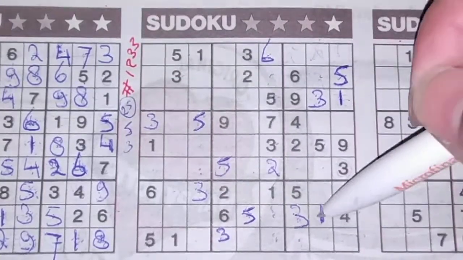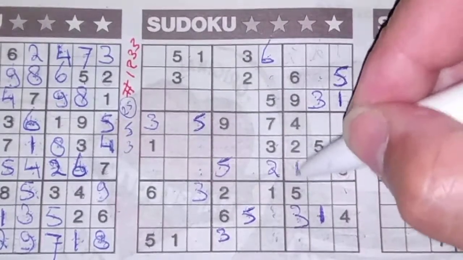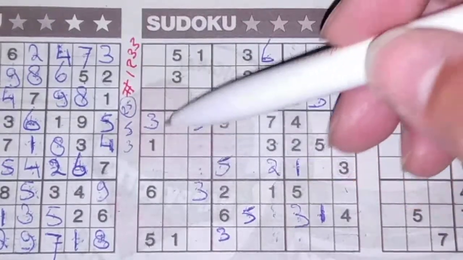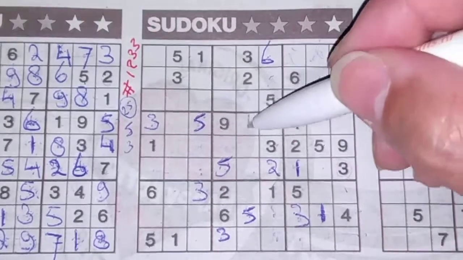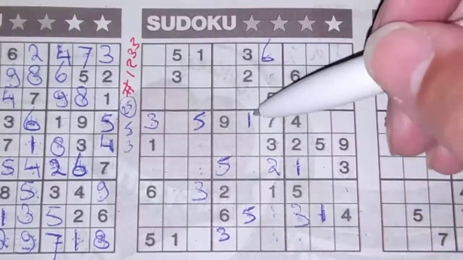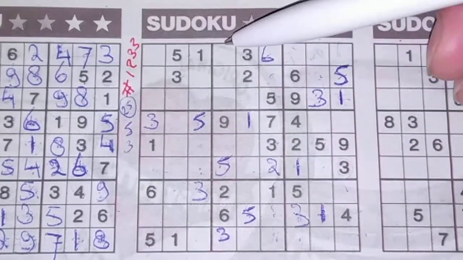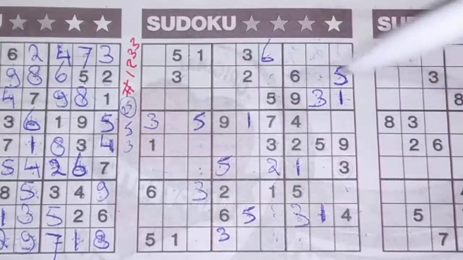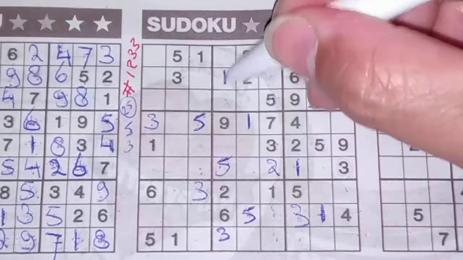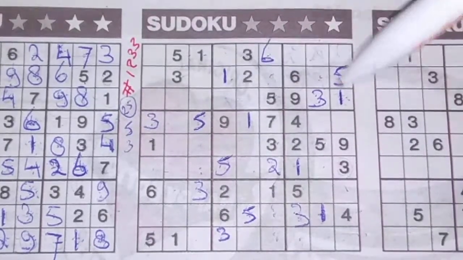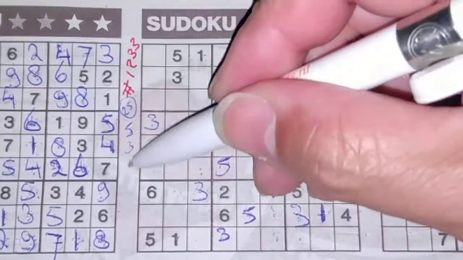1 in the last column, 1 in the column next. So in that column, the only place for the 1 should be here. 1 in this row, 1 in the middle row, so the row above, the only place for the 1 should be here. 1 in this column, 1 in the middle column, so the column next, the only 3 places for the 1, here, here, or there. We see here 1, no 1 there, here 1, no 1 there. The only place for the 1 should be there. And all the 1s are used, I can see. Yes, alright.